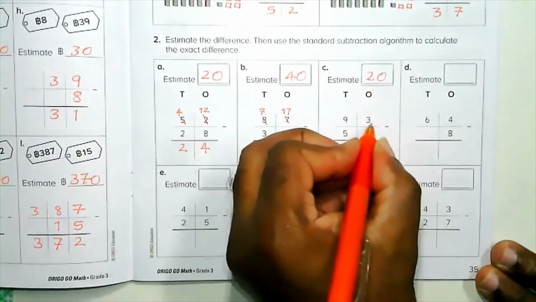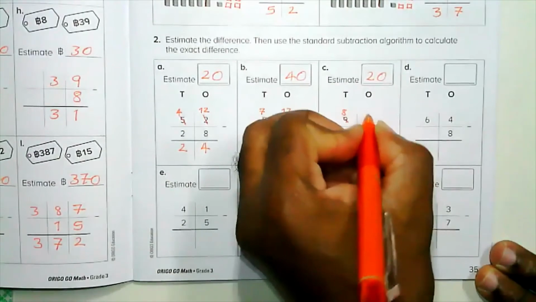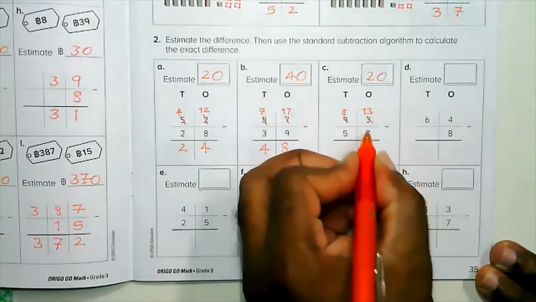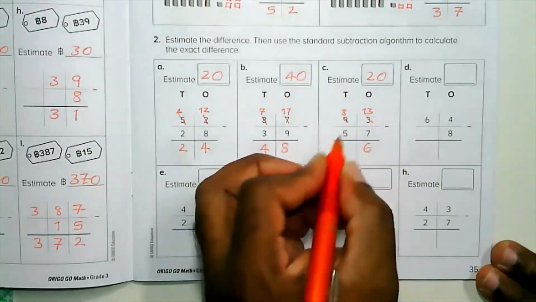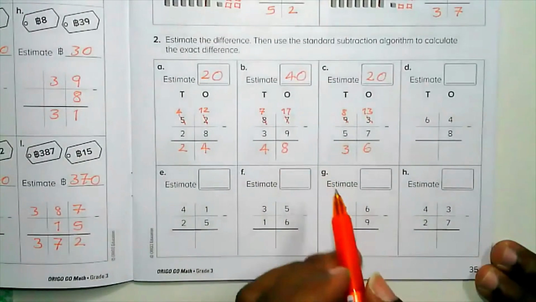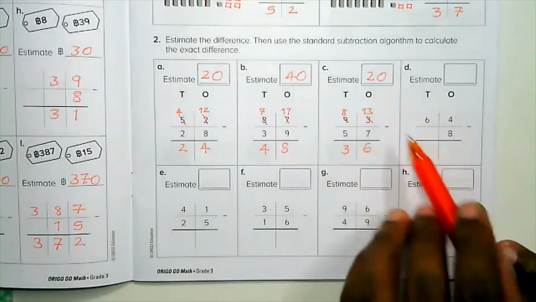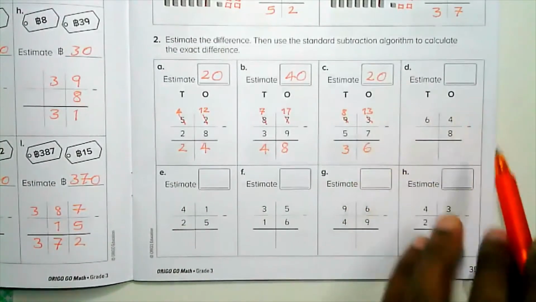Now let's do the calculation. 3 minus 7 is impossible. Borrow 1 here, remain 8. And this will be 13. 13 minus 7 will be 6. 8 minus 5 will be 3. Oh, it's a lot different here. So now let's do this one.